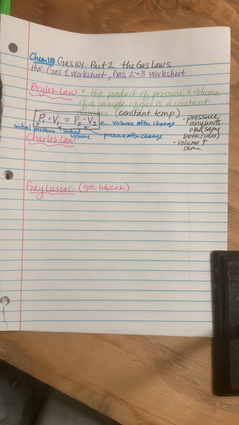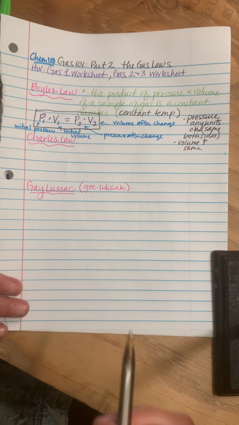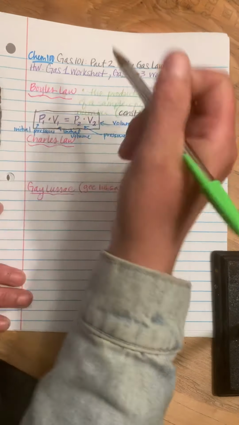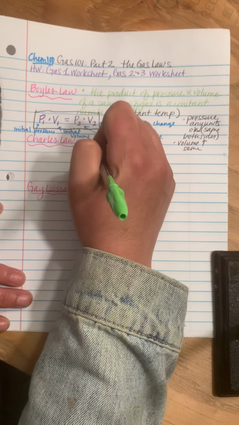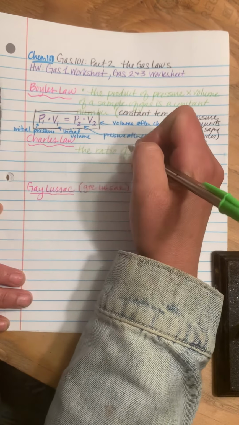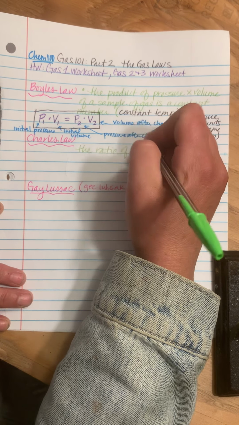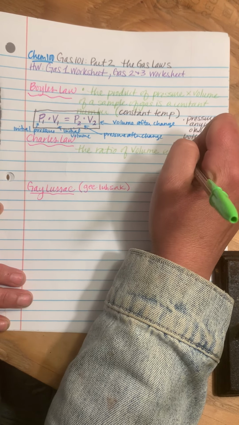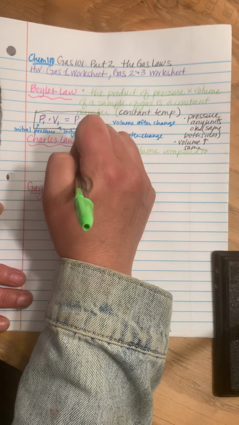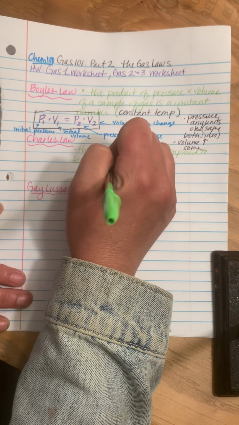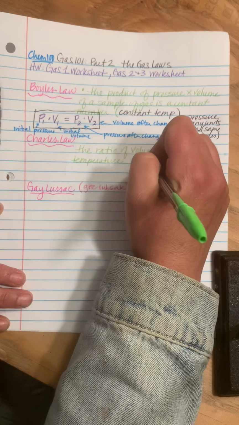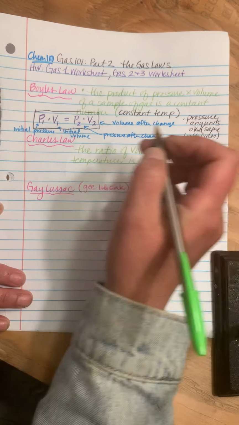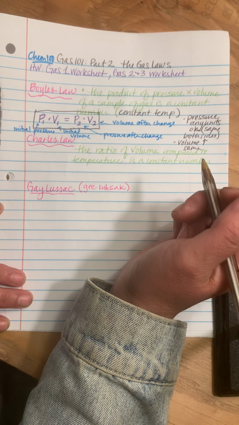Okay, so Charles' Law is going to be, in green just to be consistent, we'll say the ratio of volume compared to temperature is a constant number for any gas sample.